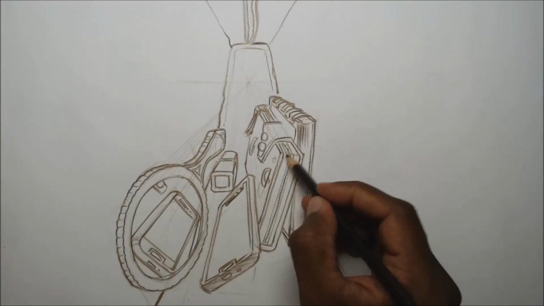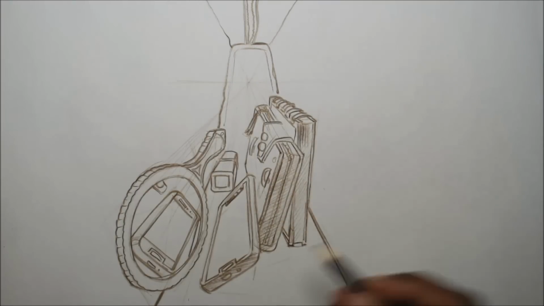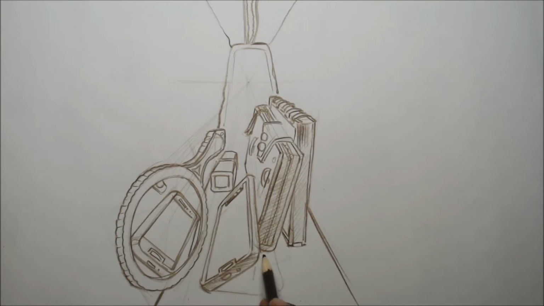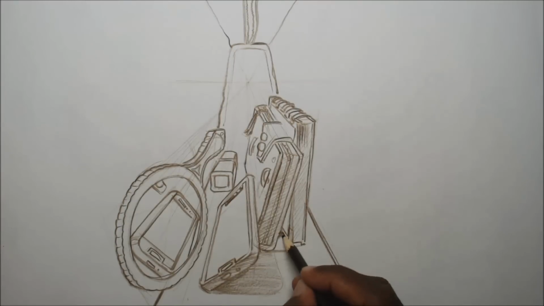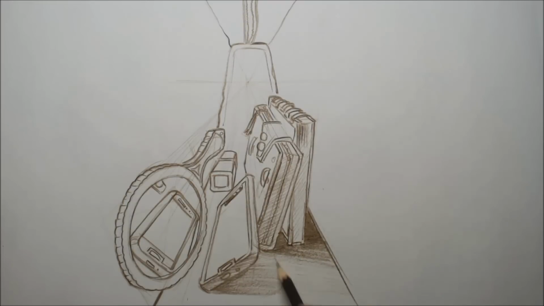Now, through the sieve, light is falling inside the bag. So according to the direction of the light, we need to shade the objects. Here I'm using the hatching technique.